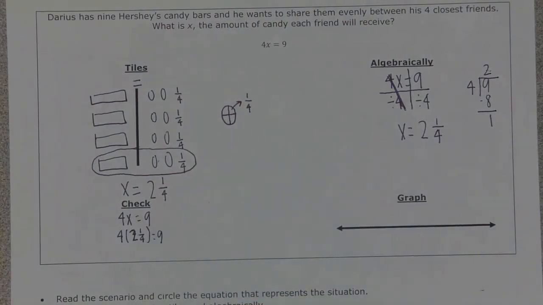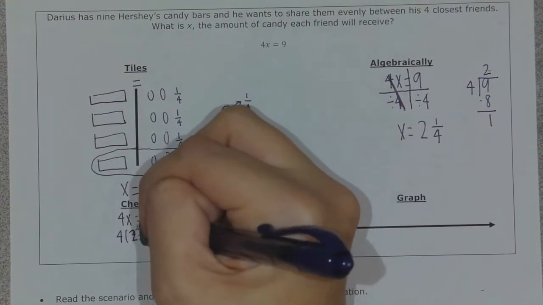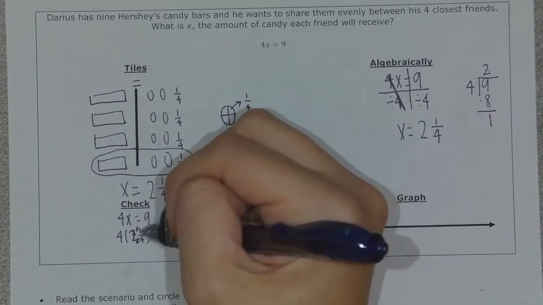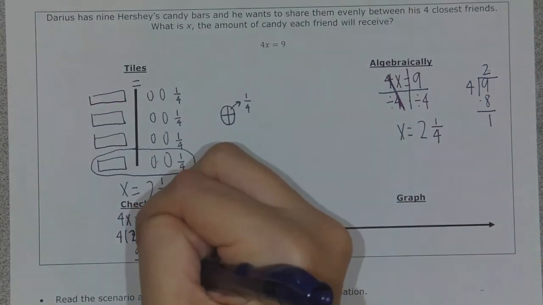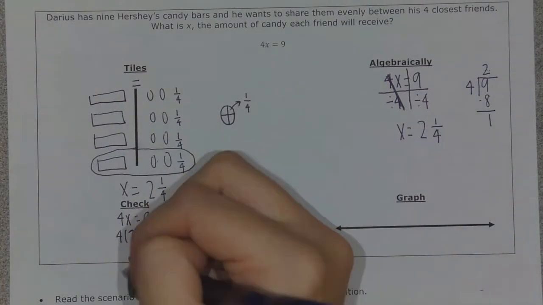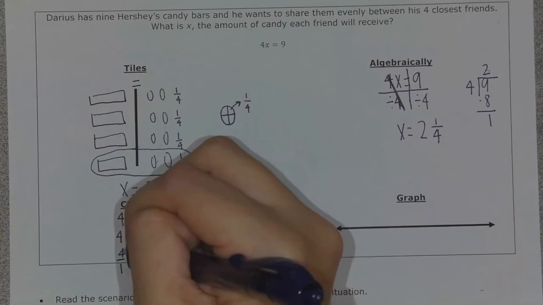2 1/4 is a mixed number that I need to turn into an improper fraction. So to do that, remember, I do the good old 6's 2-step. So 4 times 2 would give me 8, plus 1 more would give me 9. So this is 9/4. And then 4, remember, it doesn't have a bottom, so I have to give it a bottom of 1. I can cross simplify.